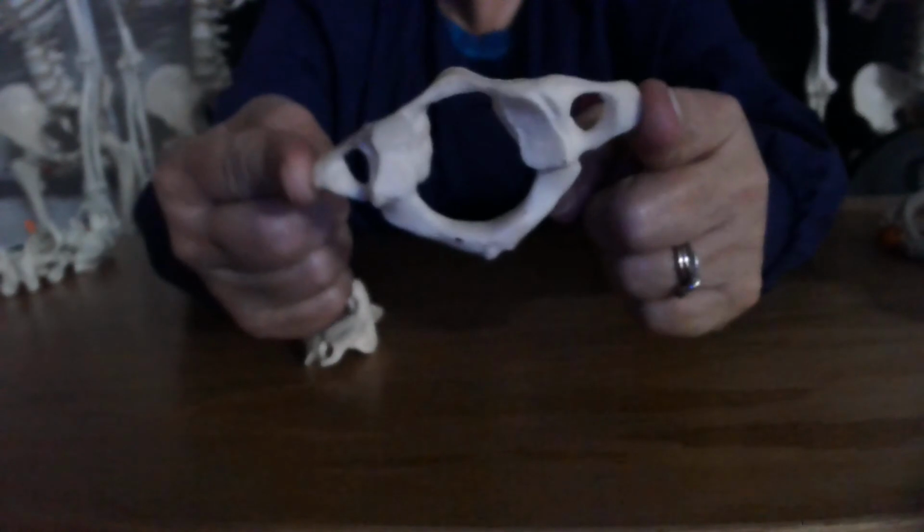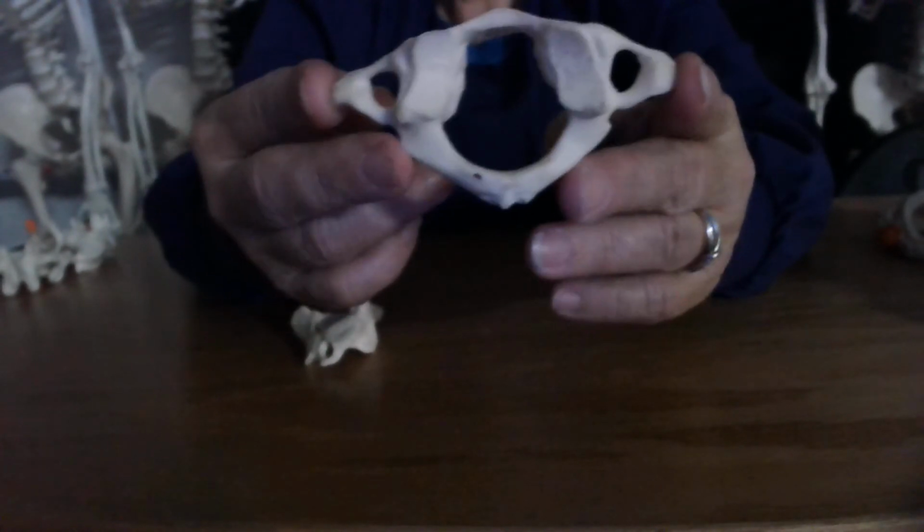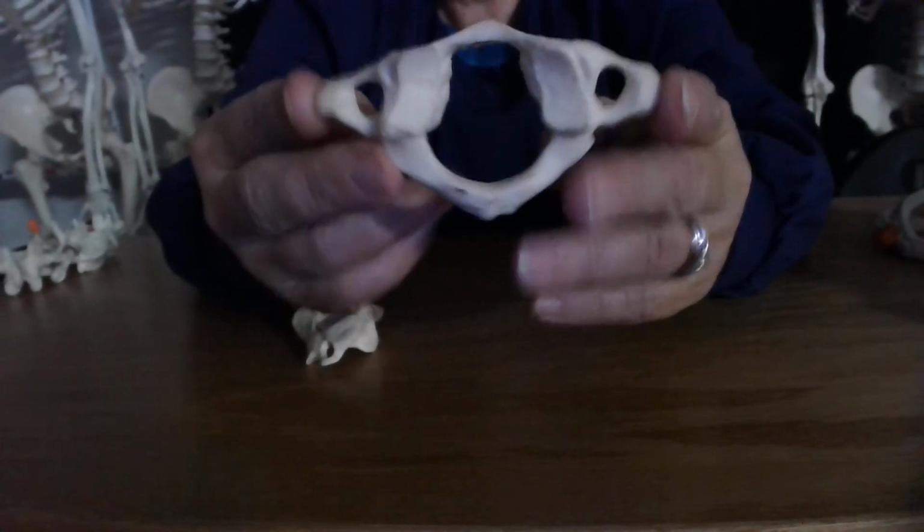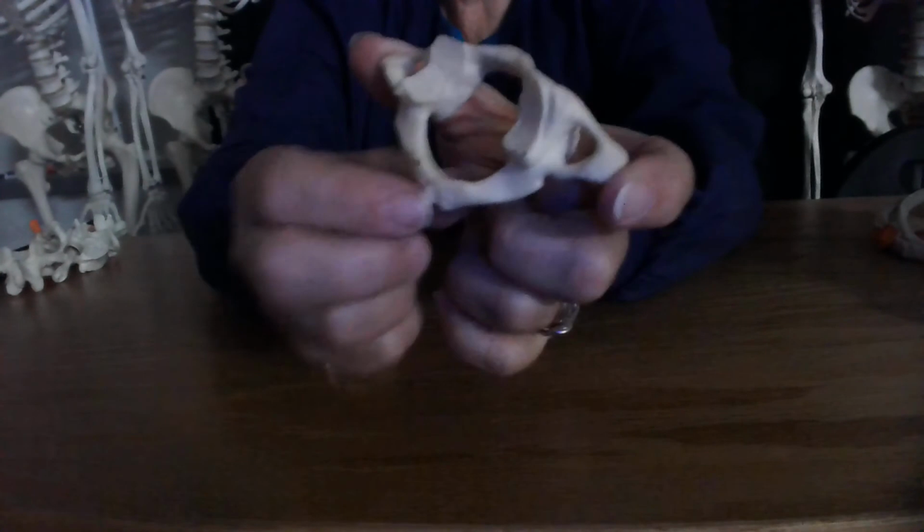Now in your book we also talk about specific vertebrae, and I want to show you those next. So we have C1, which is right here. This is cervical vertebrae number 1. This is actually called atlas.